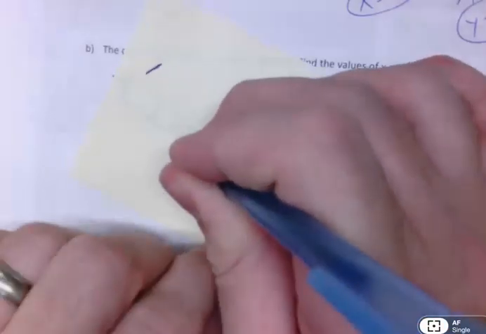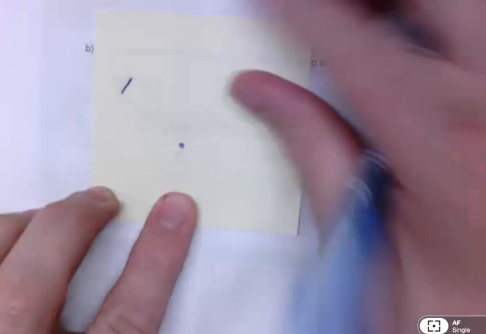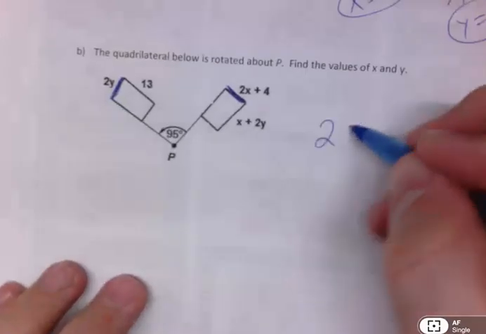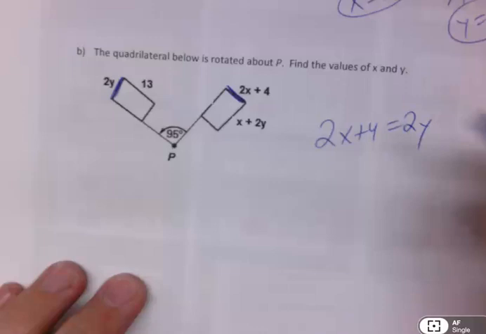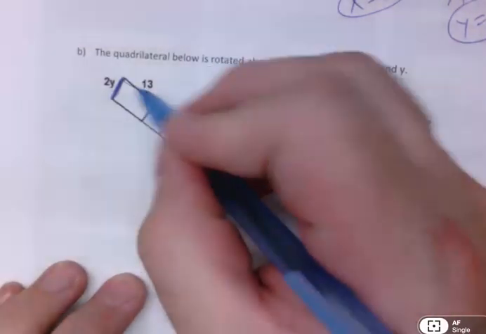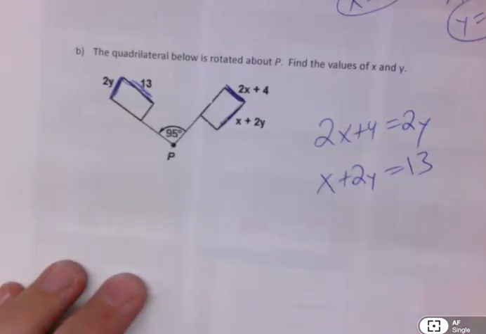Until it lines up. I shouldn't have used a sticky piece of paper. It's got a little sticky thing on the front. There we go. And then you can see it lines up just right. Okay, I got all this sticky stuff here. So that is clearly this piece here. So the 2x plus 4 would actually equal 2y, and we're off and running. The x plus 2y looks like it matches up with the 13. Equals 13. And now it's just a matter of solving.